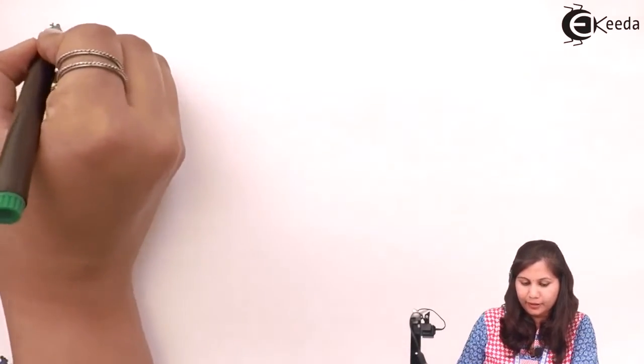Now, what is this ionization, and how is the electric current generated due to the ionization of the gas molecules? Ionization is defined as the process of removing an electron from an atom.